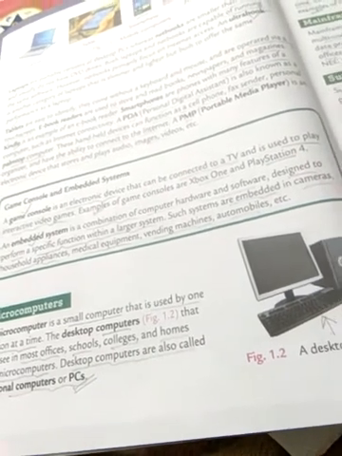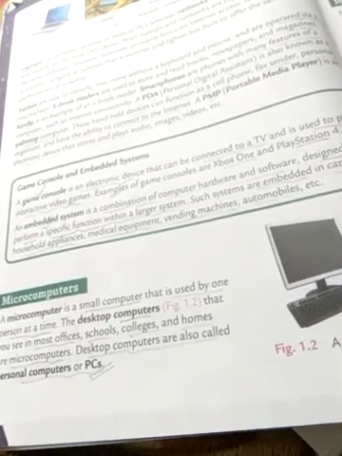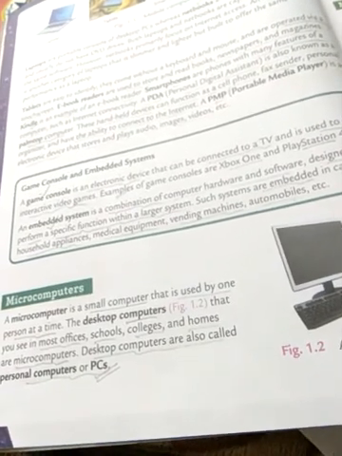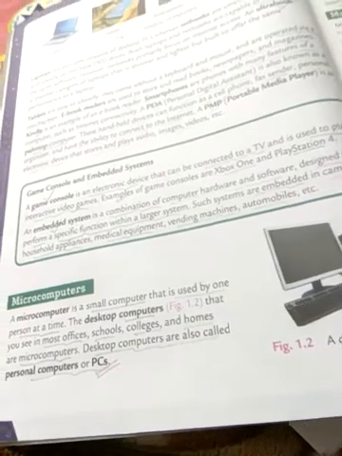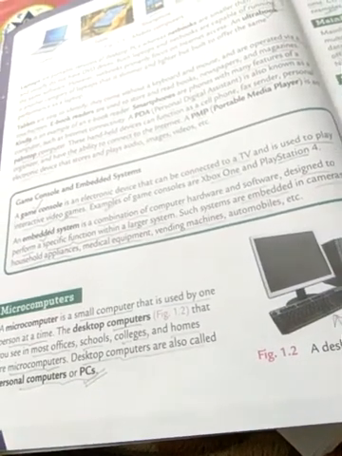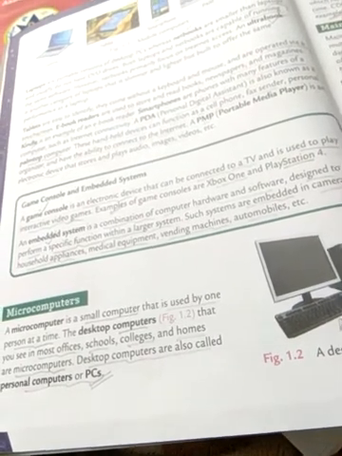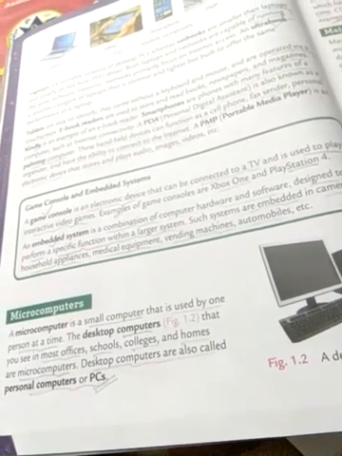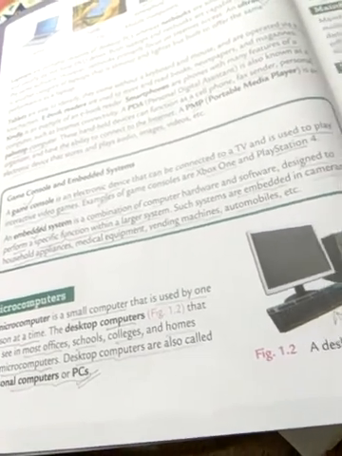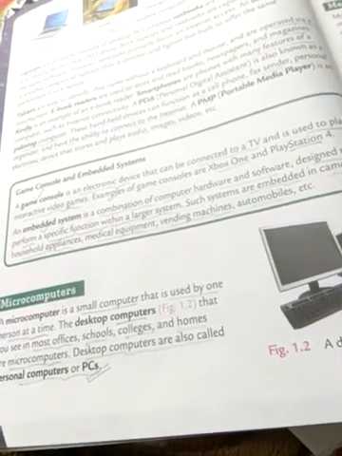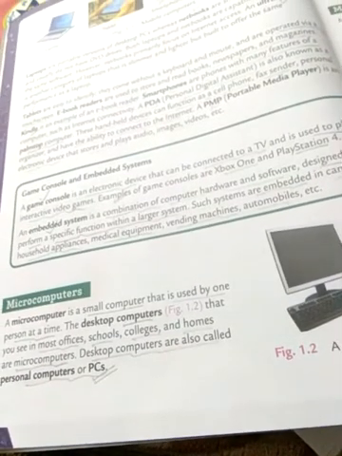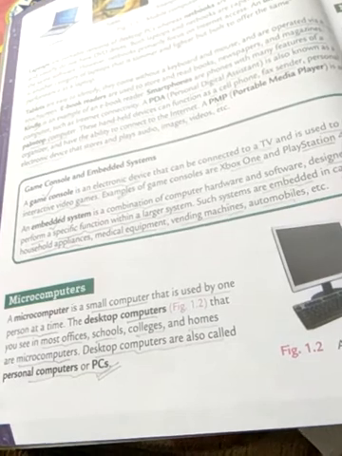And these systems are embedded in cameras or household appliances, medical equipment, vending machines, automobiles, etc. That means these will be utilized in cameras to perform specific functions only.